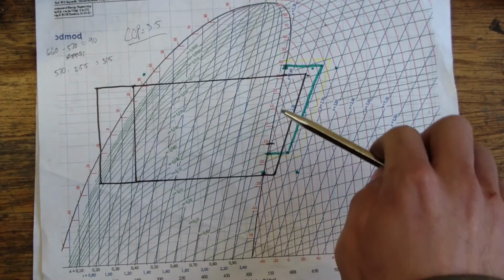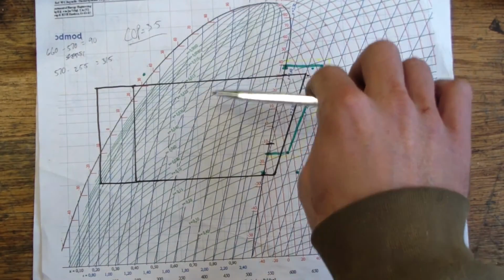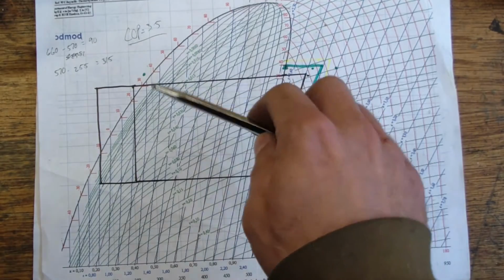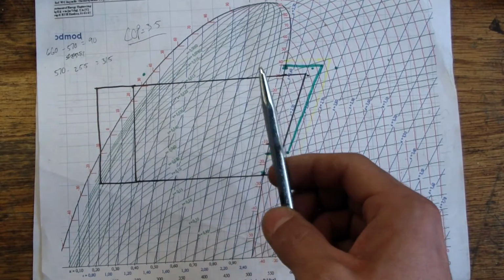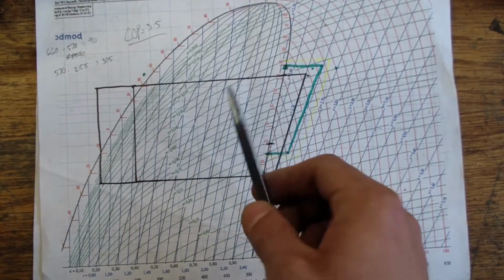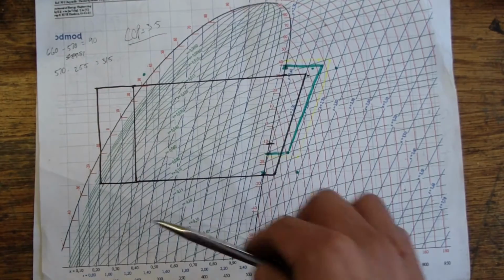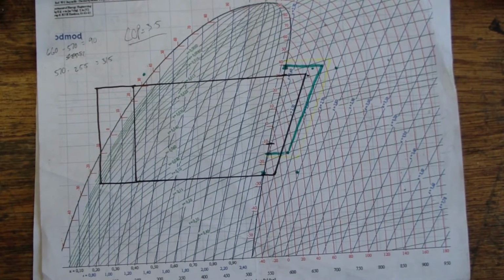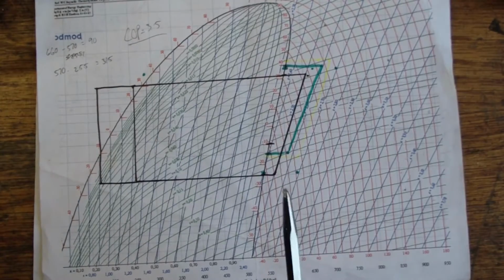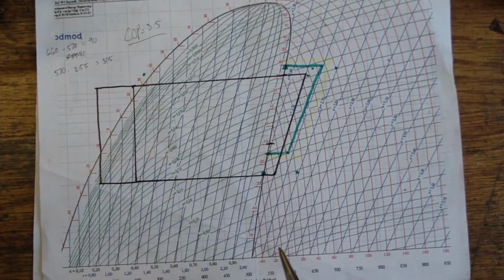Divide that by the difference between your low and your high side pressure. And that should give you the maximum possible COP, Carnot efficiency, the maximum possible COP for that pressure differential. The real world is always going to be less than that theoretical one, but that theoretical value. But anyway, I'm getting off topic here.